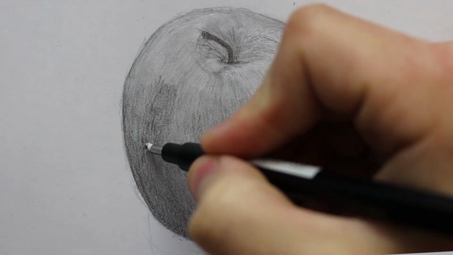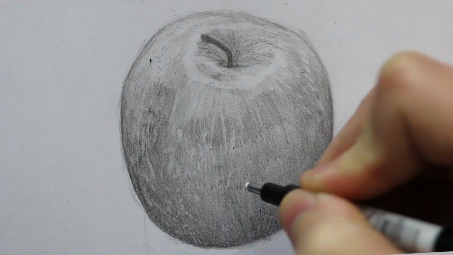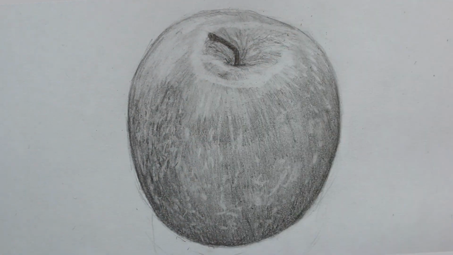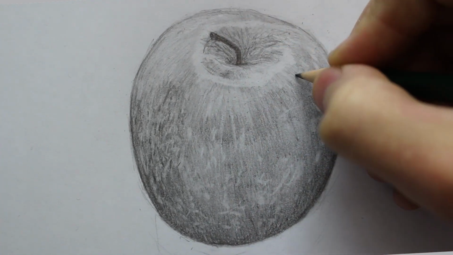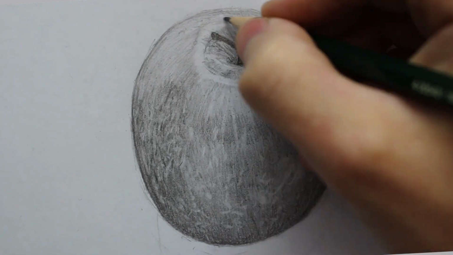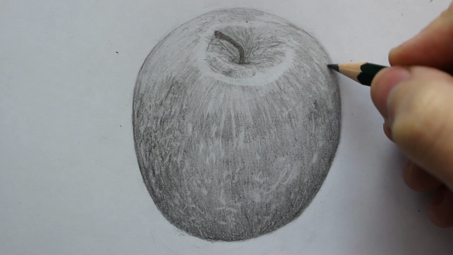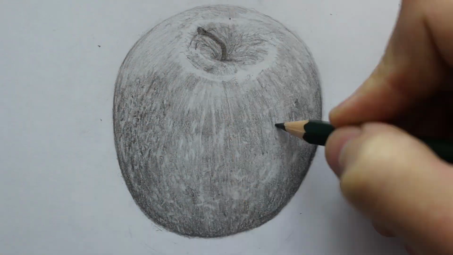So now I'm putting in some highlights using an eraser. I'm using a micro eraser here, so all the equipment I use is in the description. As I'm making these highlights, I'm also focusing on creating a bit of texture. For instance, I'm using my pencil to create extra marks and details that I can see from looking at the apple. And at this point you don't really have to stick to the contours of the shape because we are just adding texture.